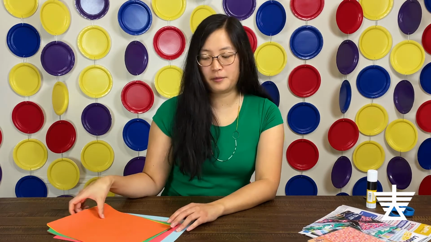But these aren't totally necessary. I'm going to show you how you can just tear things apart if you don't have scissors or glue handy, but those are handy if you have them around. Okay, so the first thing we want to do is figure out the base for our landscape.